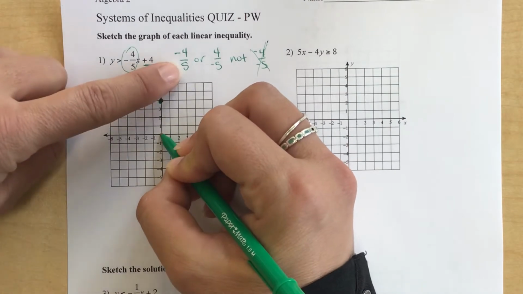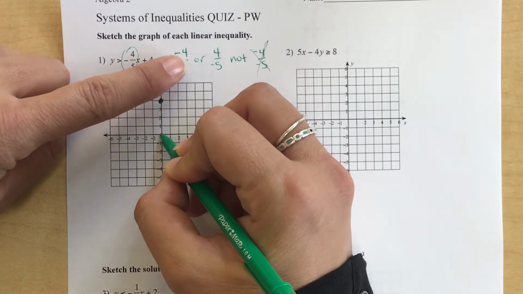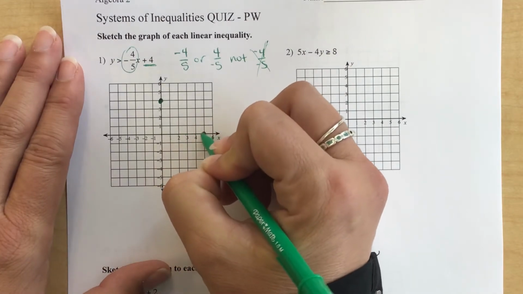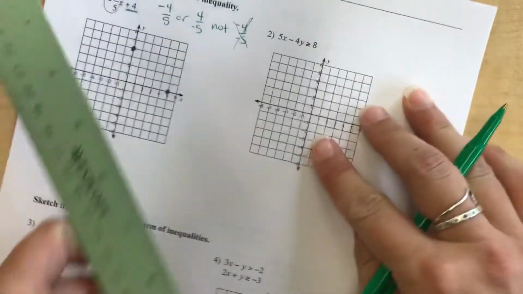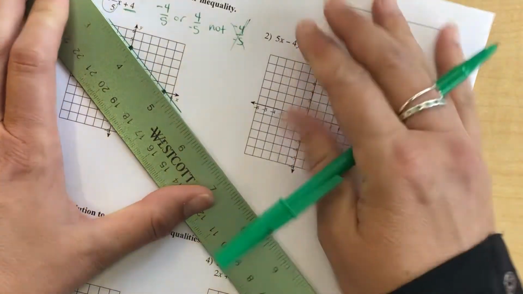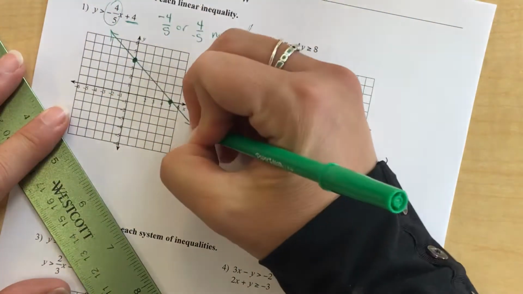Then the second number here tells me how far I move left or right. And since it's positive, I'm going to move right. 1, 2, 3, 4, 5. All right, and then take a ruler. Okay, and then we have to determine where to shade.